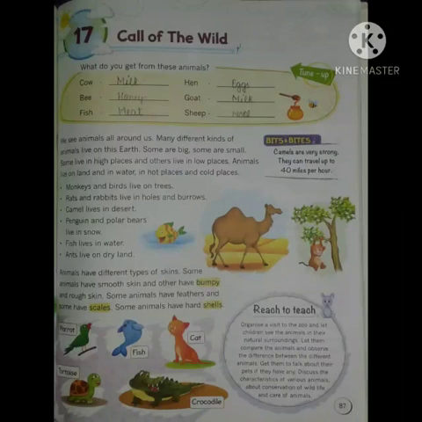So without wasting time, let's start the chapter reading. In this chapter we are going to read about different types of animals and their culture. Okay, we all know animals are of different types. We find animals everywhere. We see animals all around us. You can see animals in your surroundings. Many kinds of animals live on this earth. As we all know, God has made many creatures on this earth, and some are big, some are small.